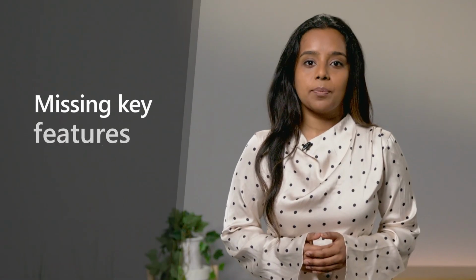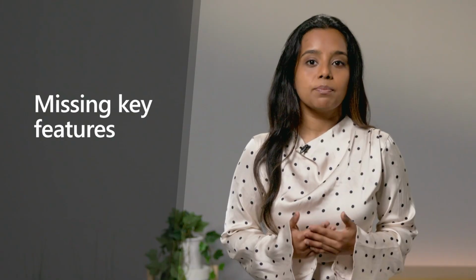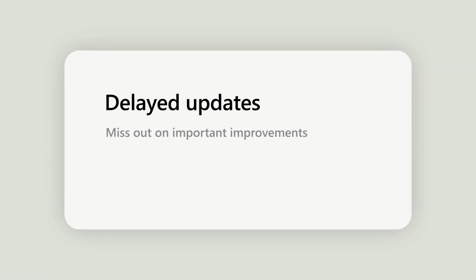Lastly, delaying updates can prevent your systems from leveraging new features and enhancements that improve functionality and security. For example, by delaying updates, you may miss out on important improvements such as enhanced virtual machine management tools, new security features, or more efficient resource allocation.